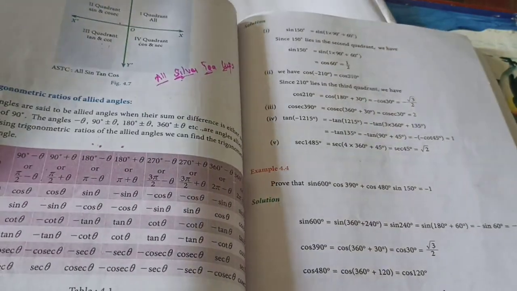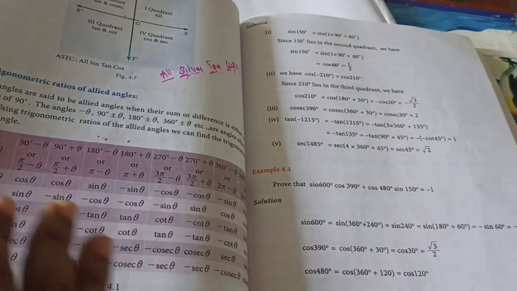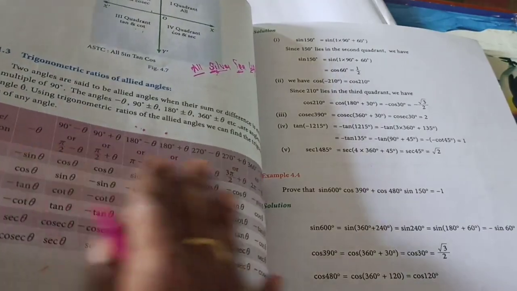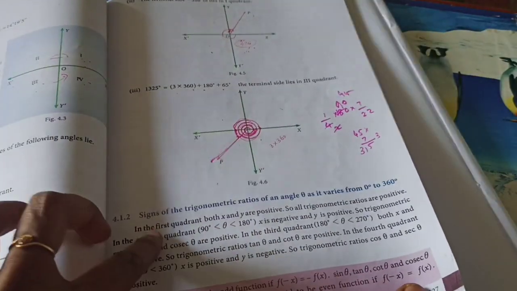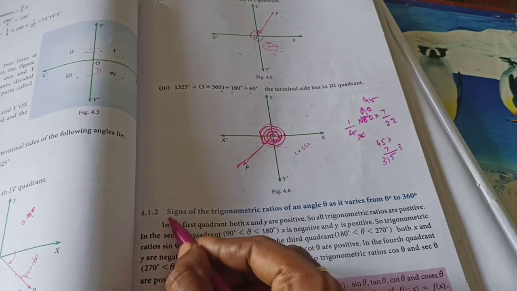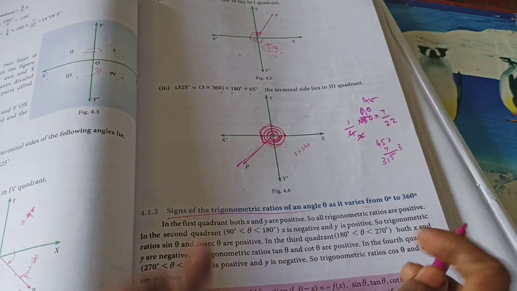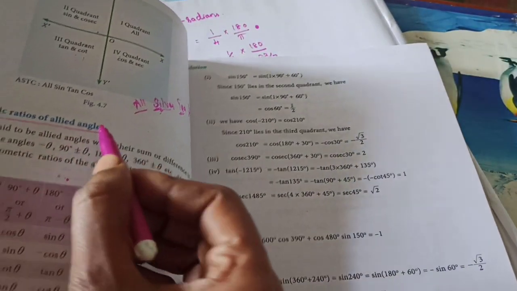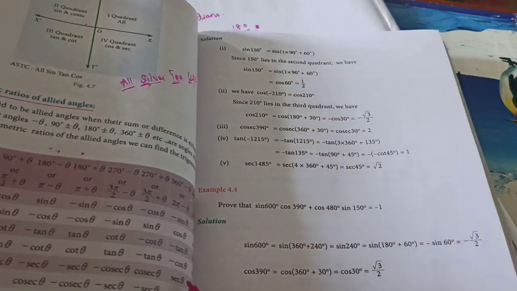So, trigonometric ratios of allied angles. Listen here students, this tabular column you need to take down in your note. Okay, this is your work for you. You need to take down the tabular column in your note. So here you need not write all the things. You put the heading like this: signs of the trigonometric ratios of an angle theta as it varies from 0 to 360, and draw this in your note. Afterwards put the heading trigonometric ratios of allied angles, then take down this tabular column.